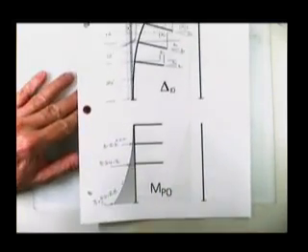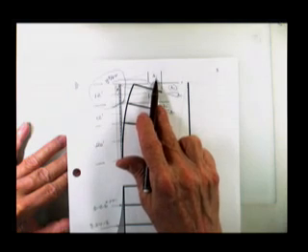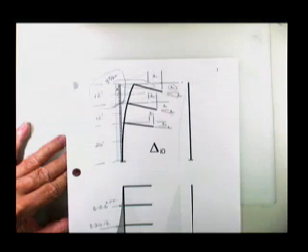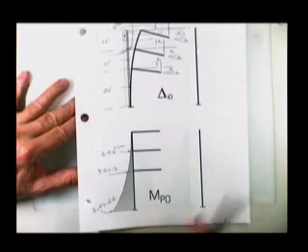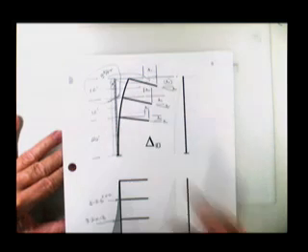Okay. Now then, I would like to solve for example, delta 1, 0, in order to solve for how far this structure moves due to a unit load in the number one direction.